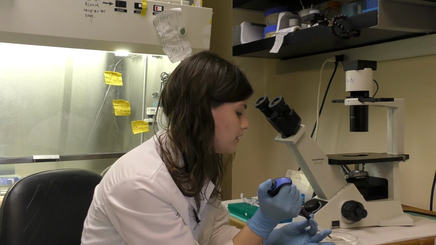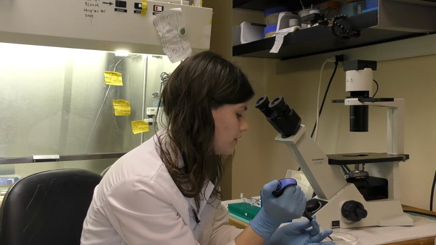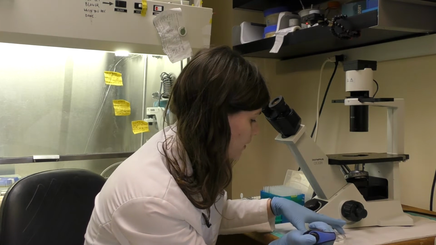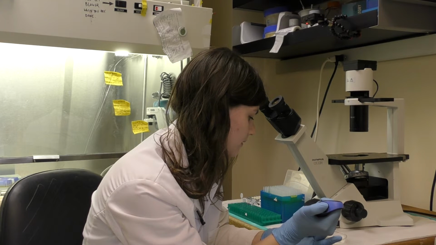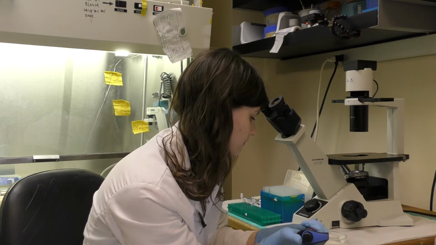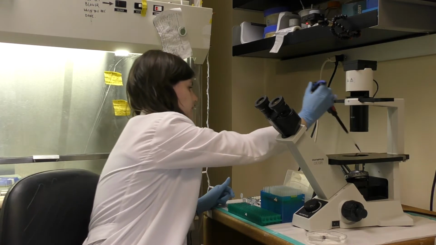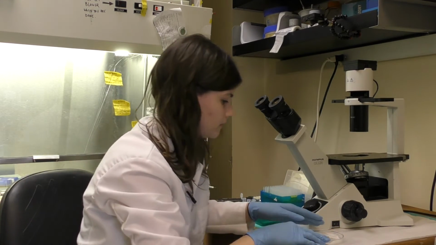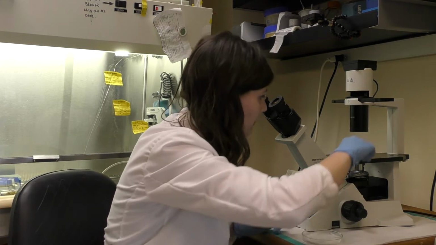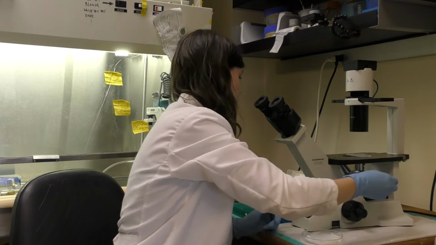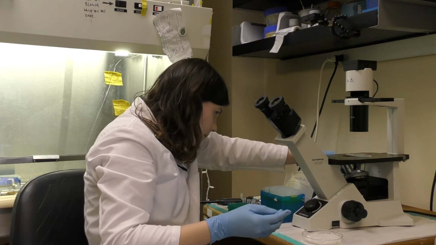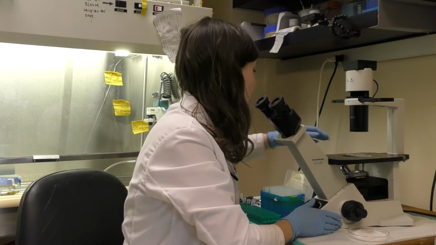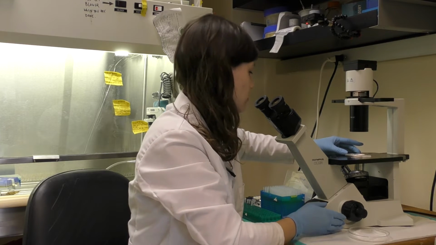And you can just put a little drop down if you have the cover slip on, and then capillary action will just take it through. And you want to do both sides. And now we can place it on our light microscope and then focus in on the 4 squares.